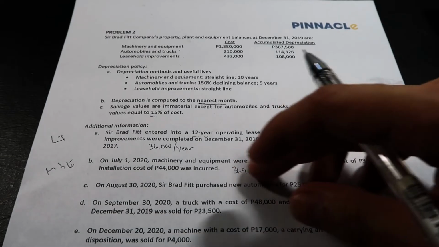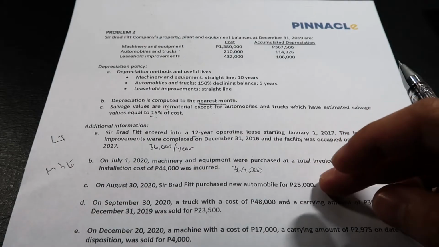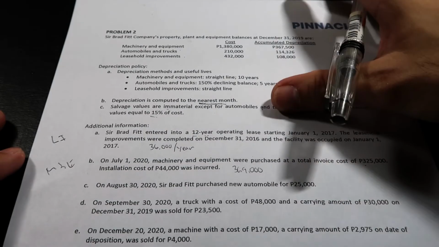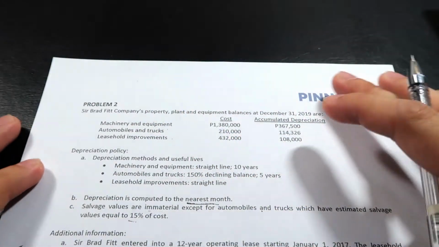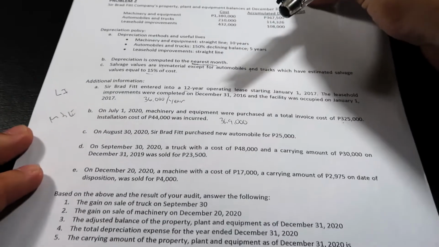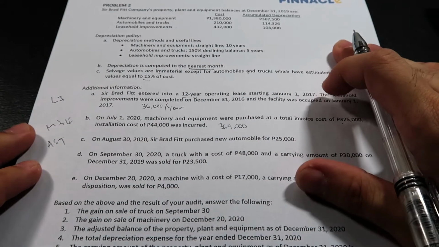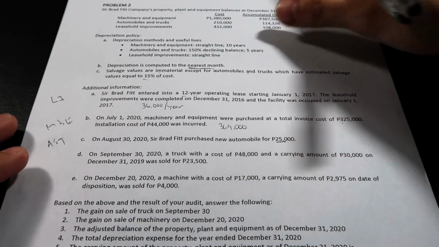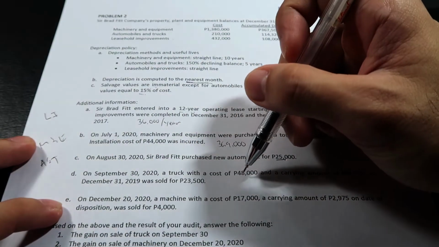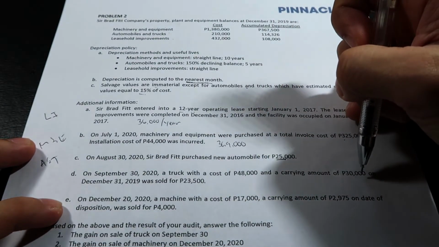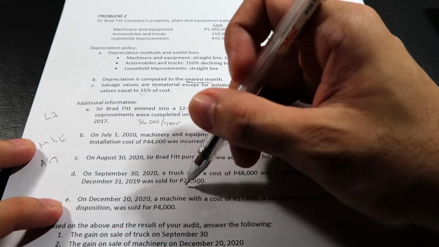Okay? Letter C, on August 30, 2020, Sir Brad Pitt purchased a new automobile for 25,000. Okay, so letter C is related to automobiles and trucks, right? So lagay ko dito sa side. Letter C is for automobiles and trucks. Okay, this 25,000, right? On September 30, 2020, a truck with a cost of 48, carrying amount of 30, on December 31, 2019 was sold for 23,500.